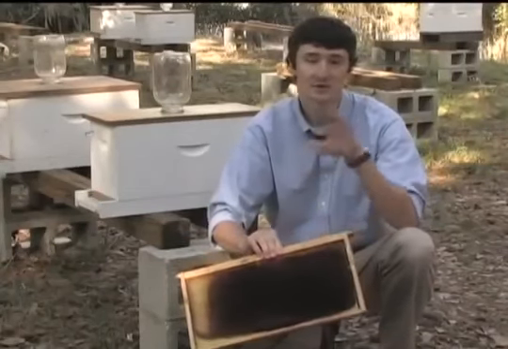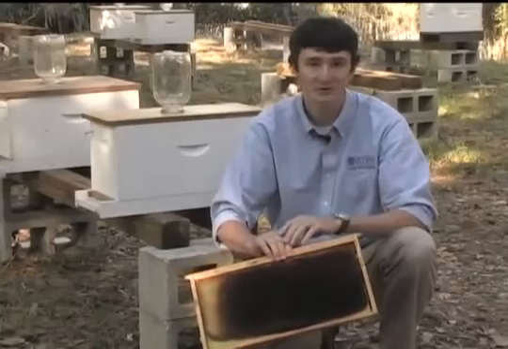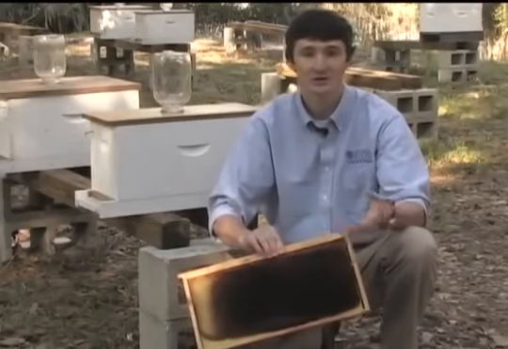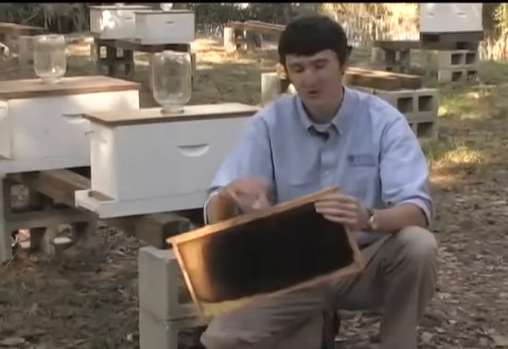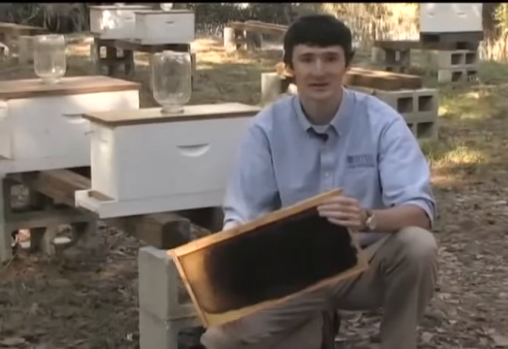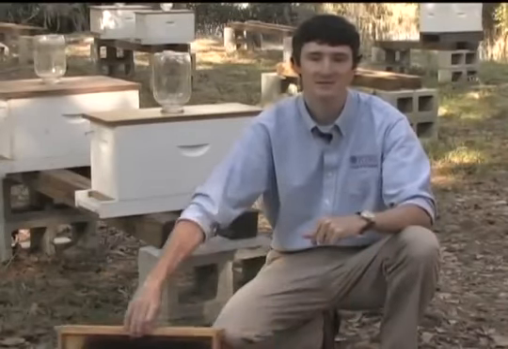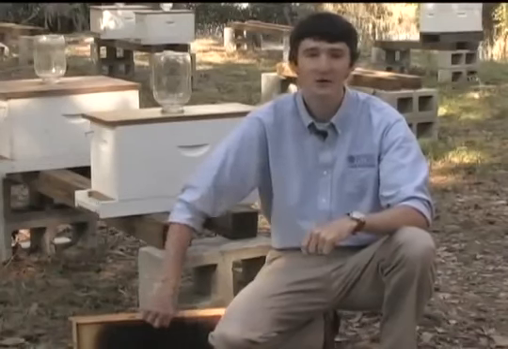Incidentally, this is a symptom that you can look for in equipment that you purchase from other beekeepers. If you're concerned that you're buying equipment that has American Foulbrood, just look in those cells for the left behind scales. Those scales are simply bees that have been dead for a long time, and the adult bees have been unable to clean them out.